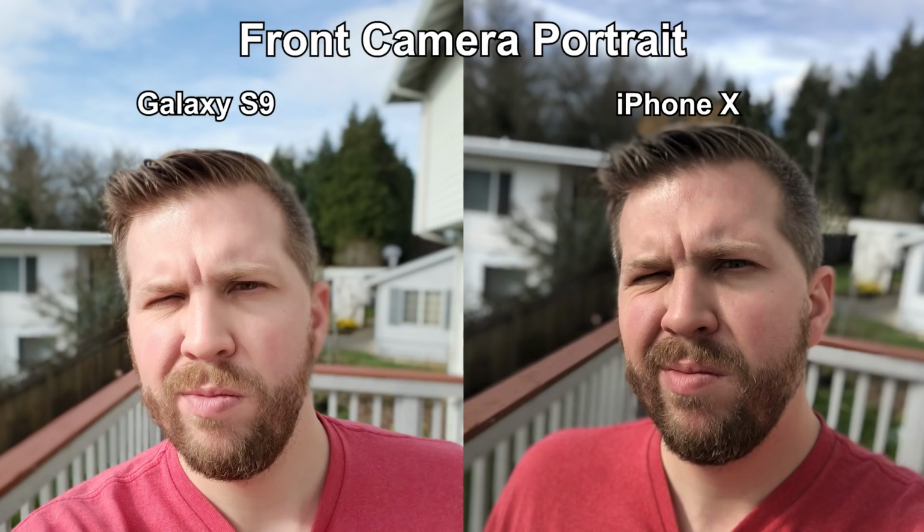The front camera portrait mode was both hit and miss depending on where you look with both phones. Both look pretty good overall. The main advantage for the iPhone is its depth sensing camera being able to tell three-dimensionally if an object is actually physically further away, while the S9 is just stuck guessing based on software.